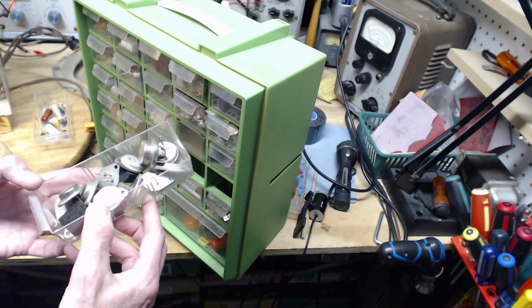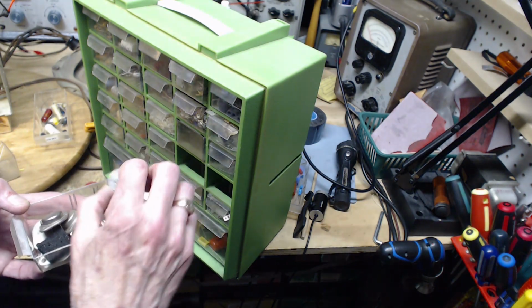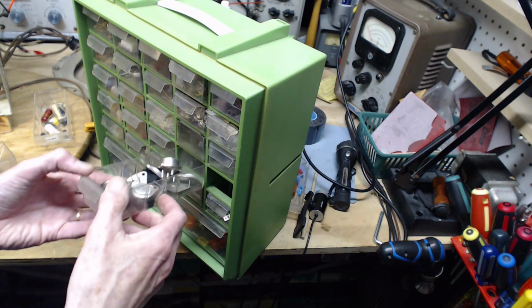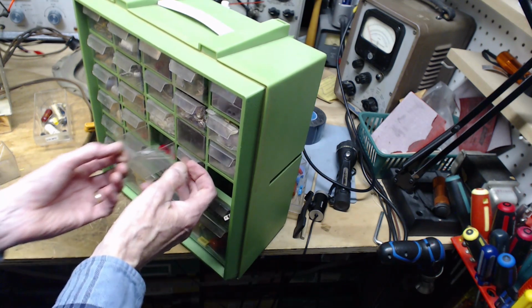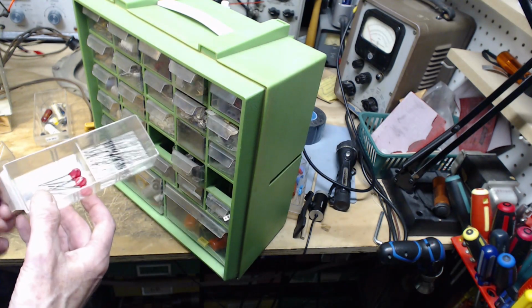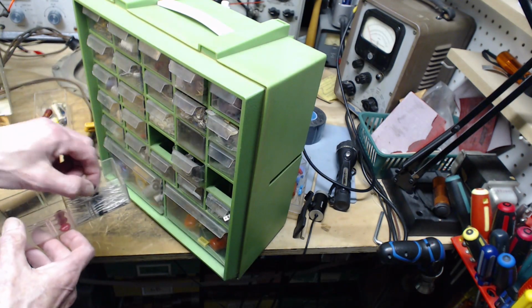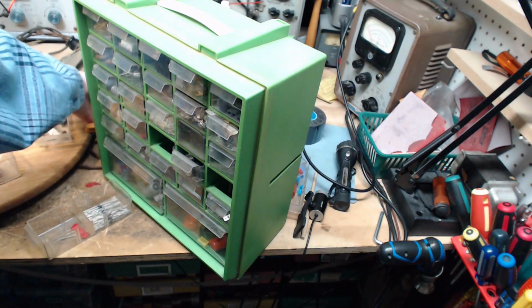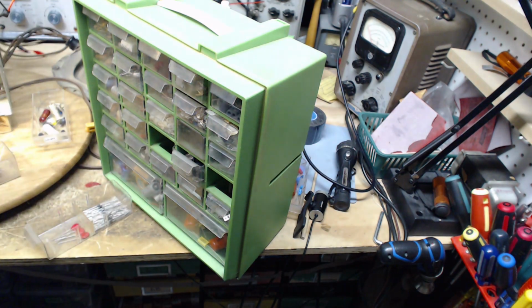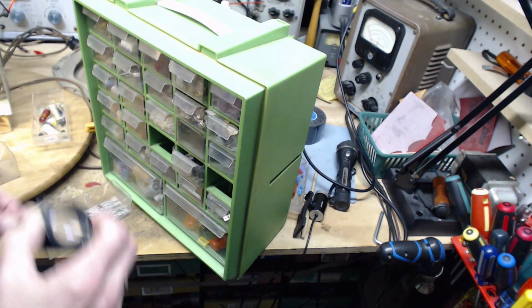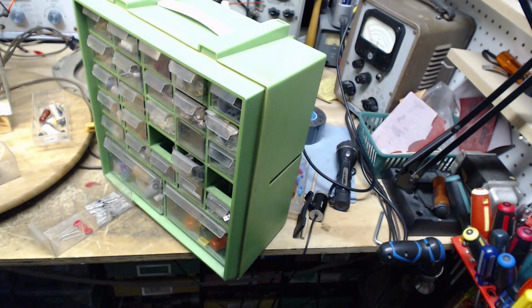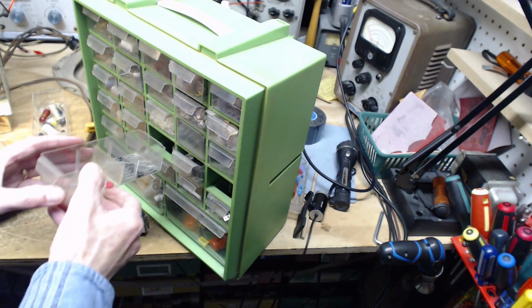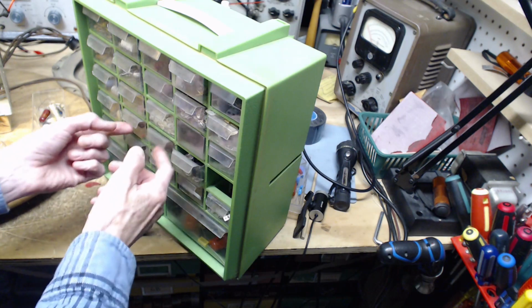Oh, look at that. Output transistors galore. Look at that. 2N174. Hope you're having fun looking in my drawers here. Hey, do you need some diodes? What is this? This is going to be a 4000 series one, I think. 1N4007. Are they all 4007? Probably. Hey, those are good. Don't forget they're in there.